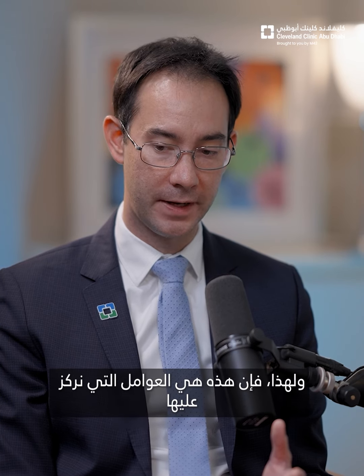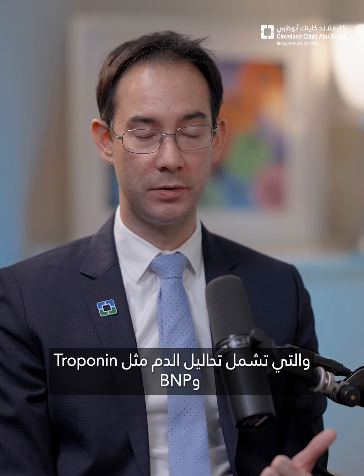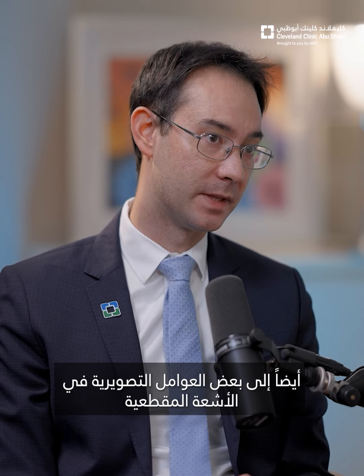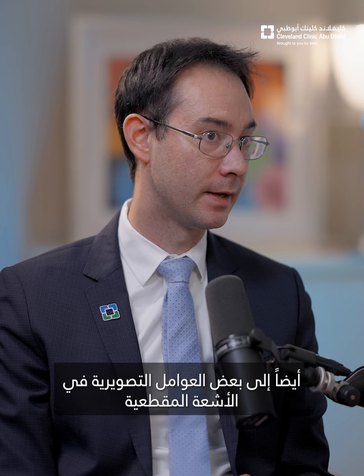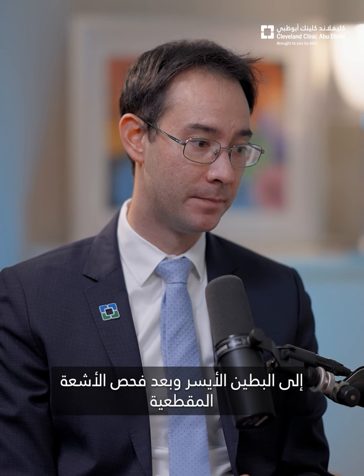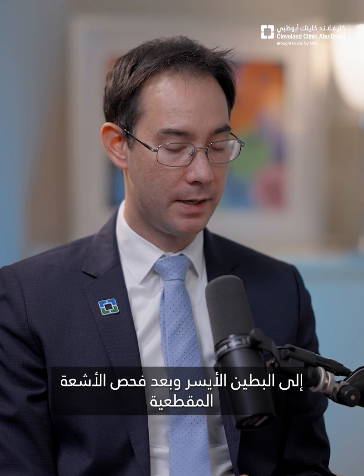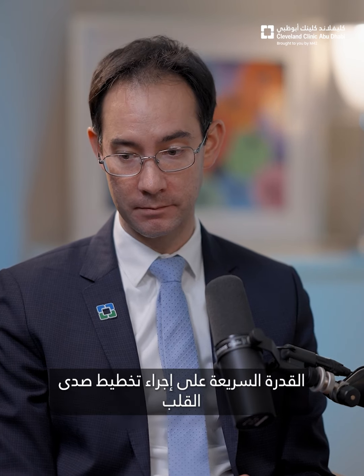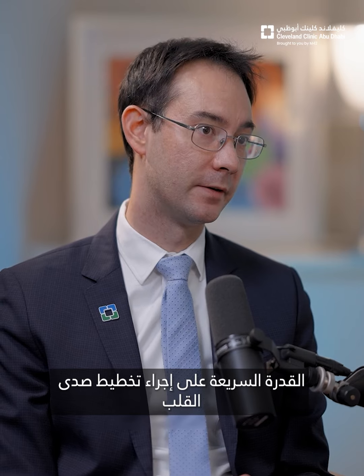And so those are the factors we're looking at, namely the blood tests of troponin and BNP to see how their heart is straining or not straining, and then looking at some of the imaging factors on the CAT scan, the ratio of the right ventricular size to the left ventricle. And beyond the CT scan, what we're fortunate to have here is a very rapid capability to do echocardiograms.